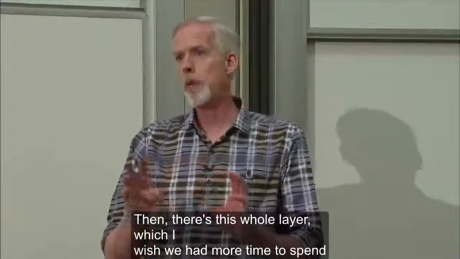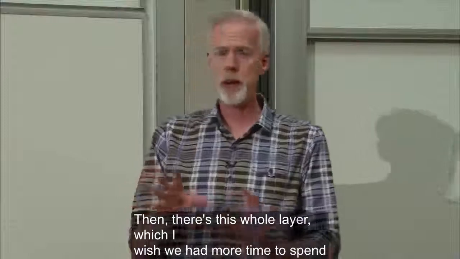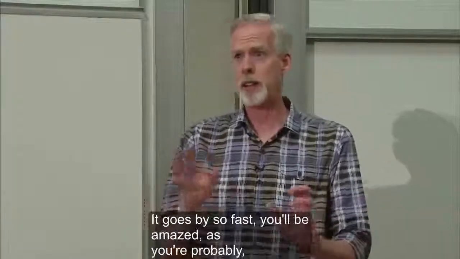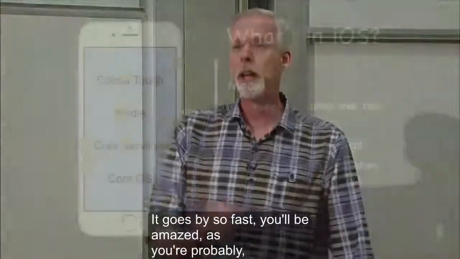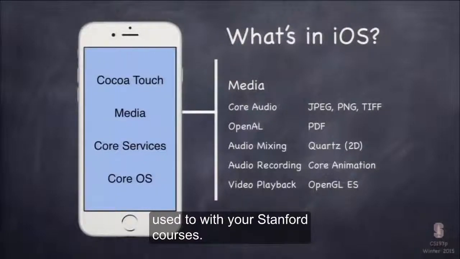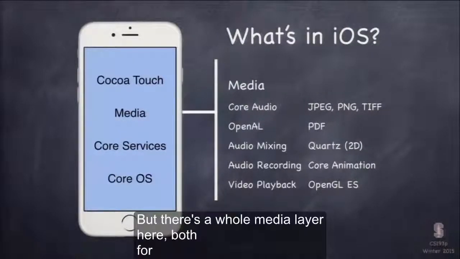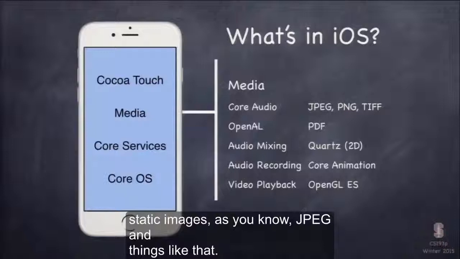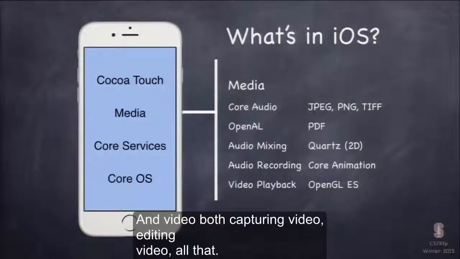Then there's this whole layer which I wish we had more time to spend on. We only get 10 weeks in this whole class. It goes by so fast, you'll be amazed, as you're probably used to with your Stanford courses. But there's a whole media layer here, both for static images, you know, JPEG and things like that, and video, both capturing video, editing video, all that.